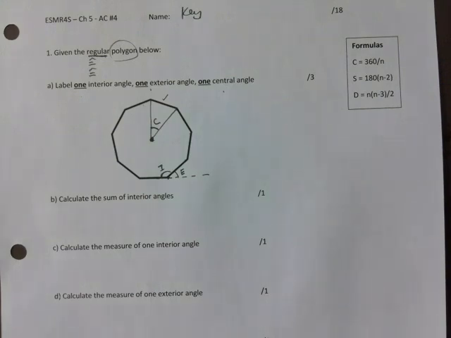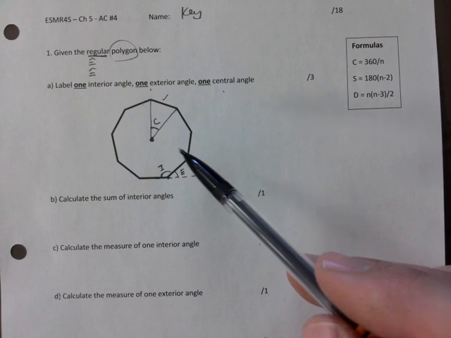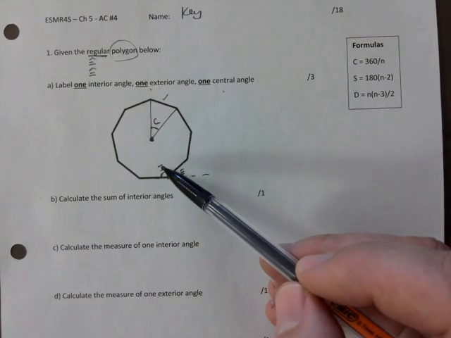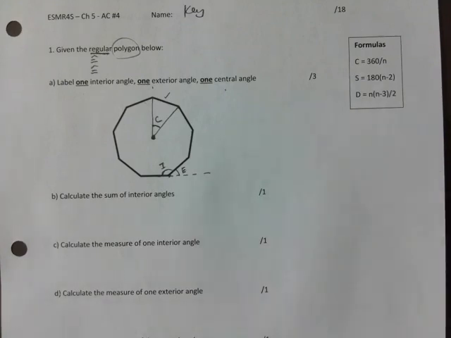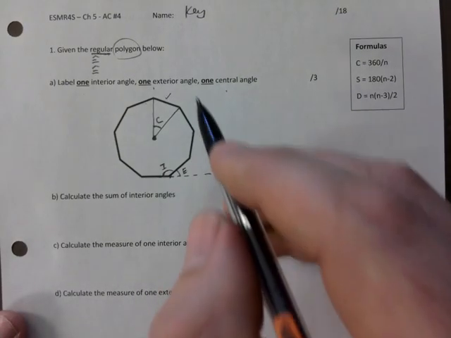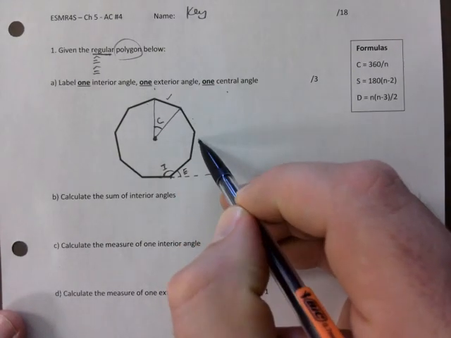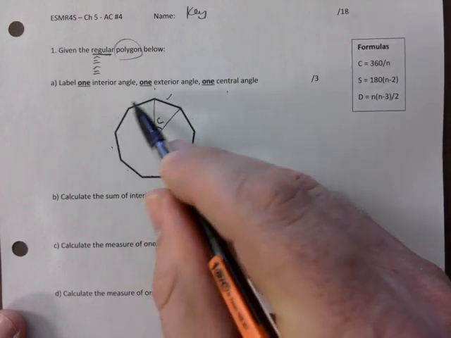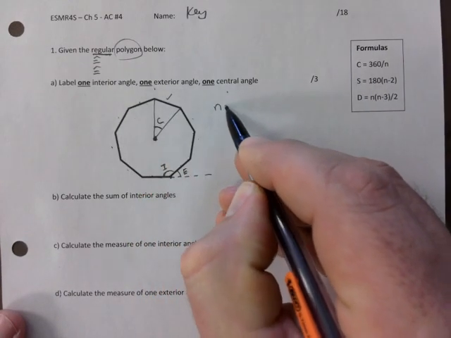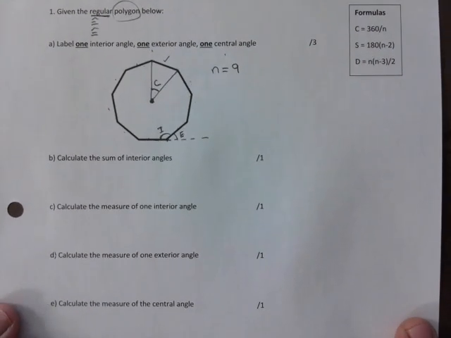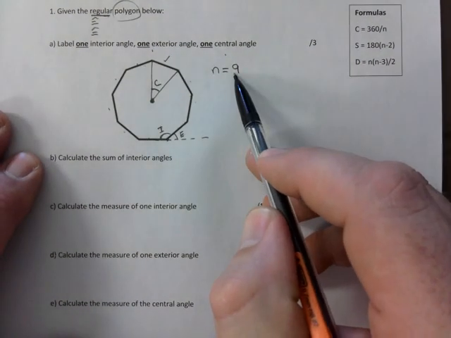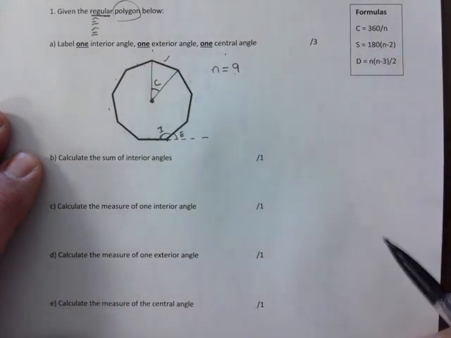And the answer is the number of sides coincides with the number of central angles, the number of interior, and the number of exterior angles, right? They all match. And we're going to make a note. 1, 2, 3, 4, 5, 6, 7, 8, 9. N stands for the number of sides, which is no news to you if you watch the video. But that's important with regular polygons. It helps us find stuff.